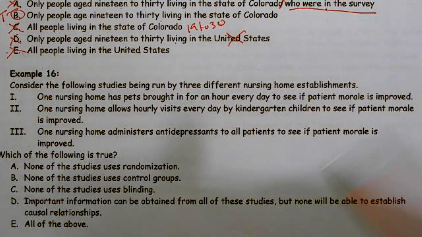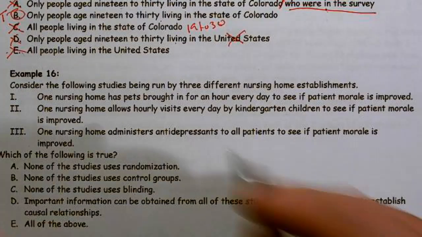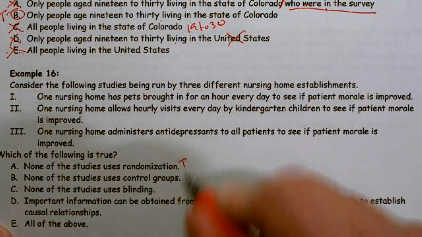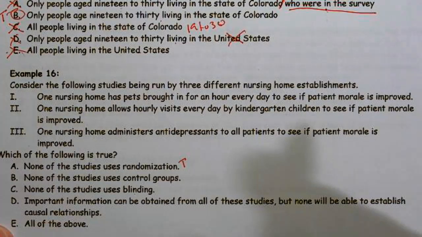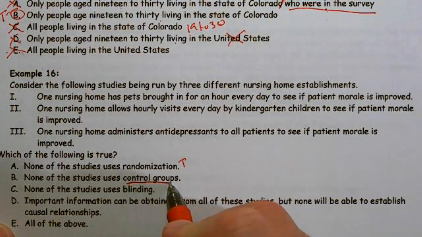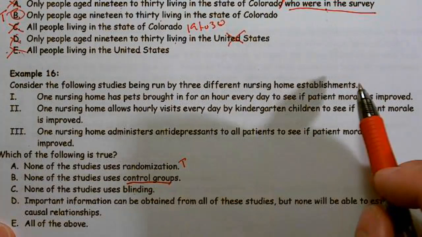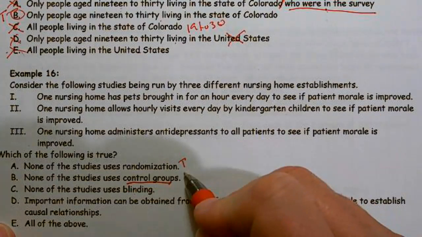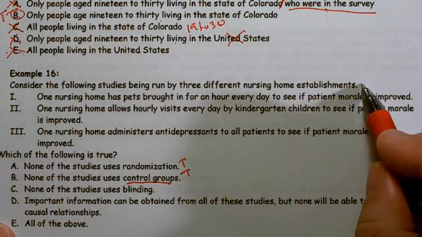None of the studies uses randomization. That appears to be true because it doesn't ever mention it. None of the studies uses a control group. What's a control group? A comparison group, a group not receiving the treatment. Well, that appears to be true because that's not mentioned here.